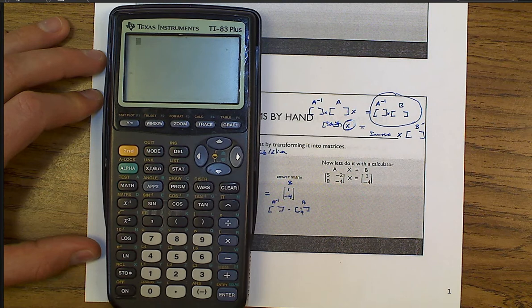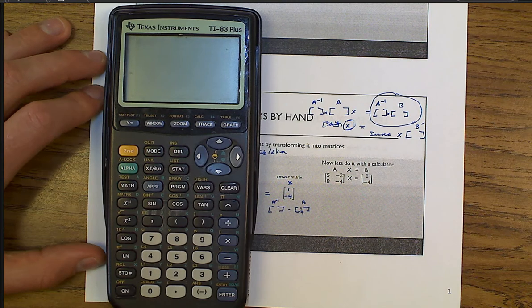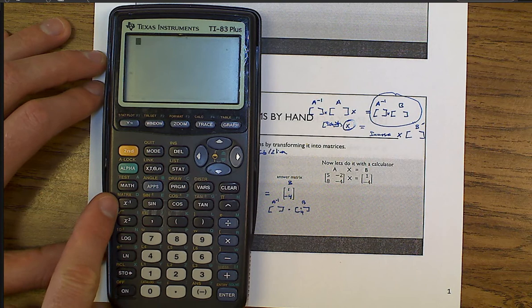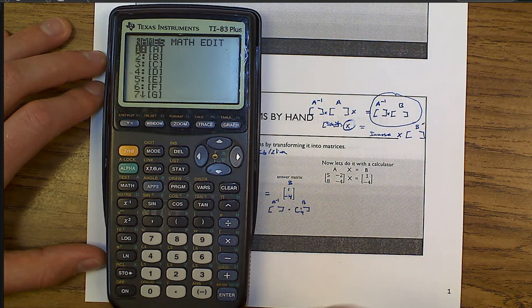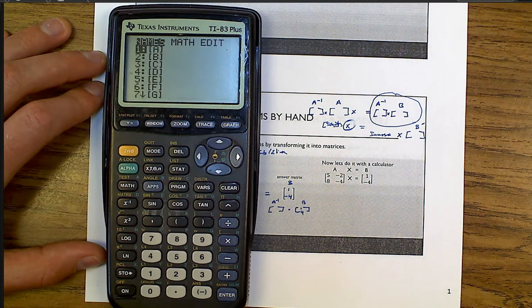There we go. Okay, so we want to access your matrix. Your matrix is right there above the X inverse button. So I'm going to hit second and then matrix, and it's going to say names. Those are just the names of your matrices, A, B, C, D, E, F, G, all the way down.